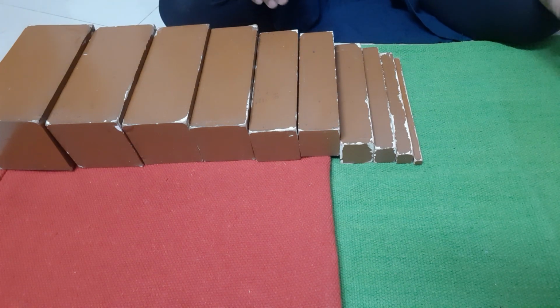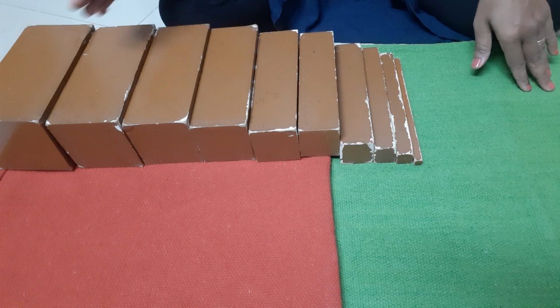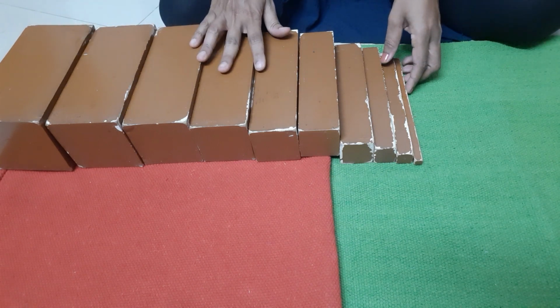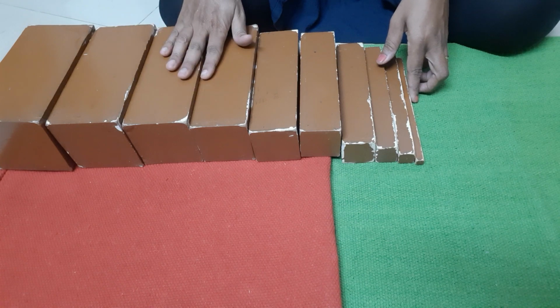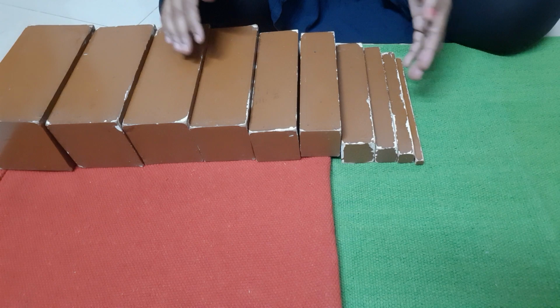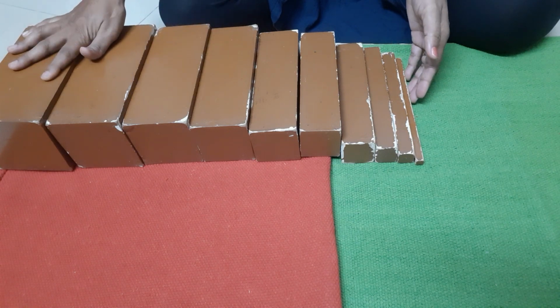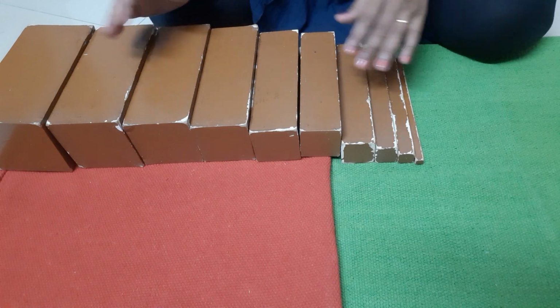The child should do the same activity from one mat to the other mat. This is also for recall, and memory power will increase for the child.